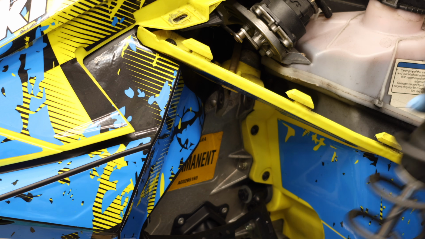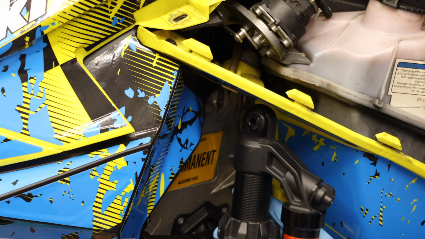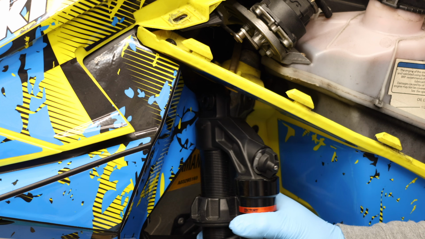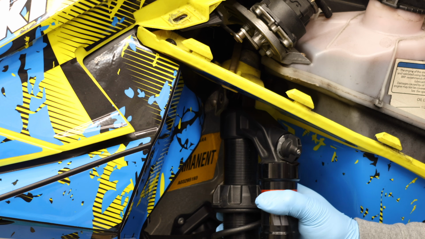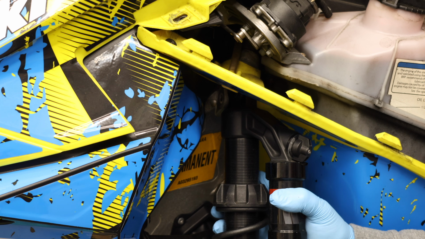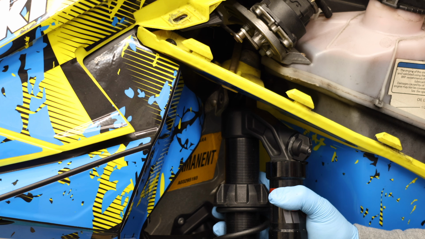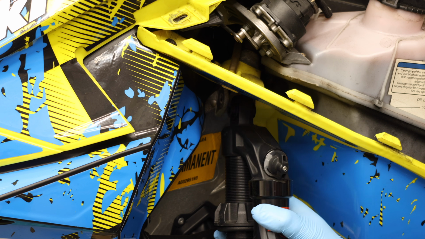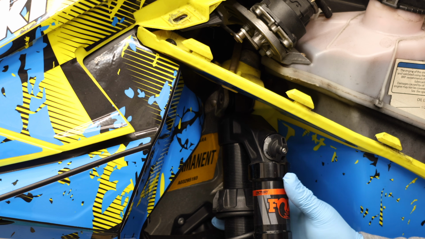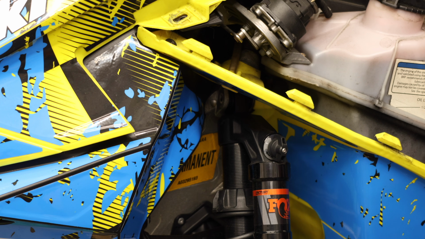Okay, now just to help me, I jacked the front end up just a little bit, and I think that will give me the clearance I need to get this new Fox shock up in here, no problem. Rotate the bottom just slightly. And, oh yeah, money in the bank.